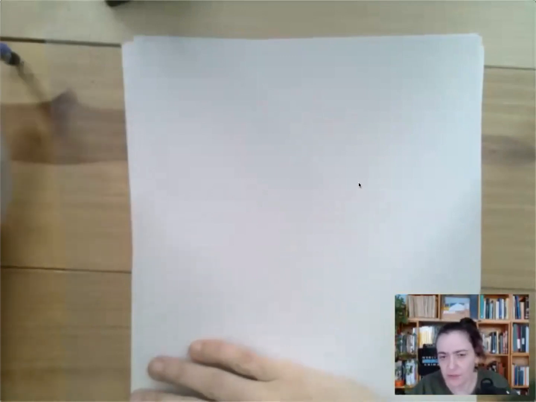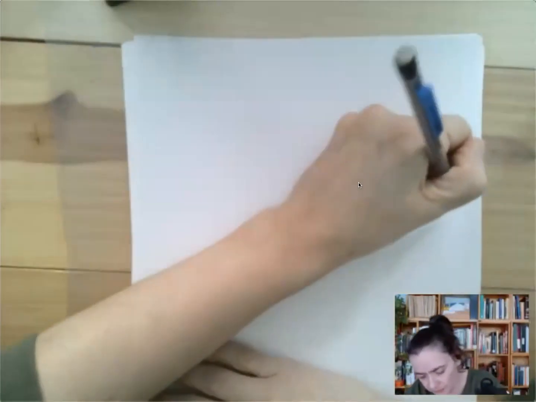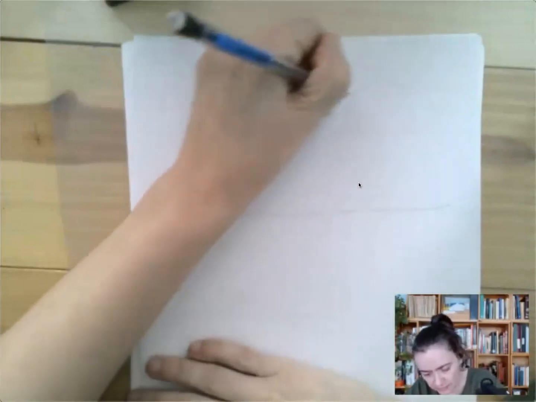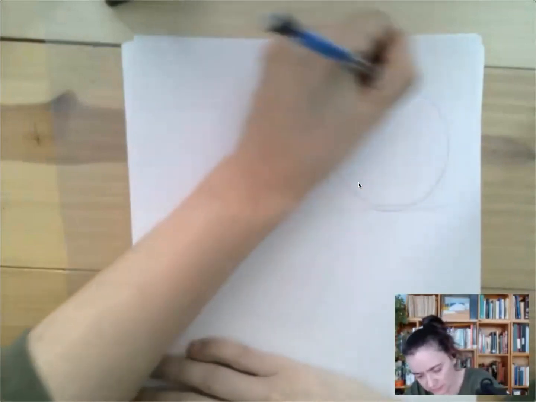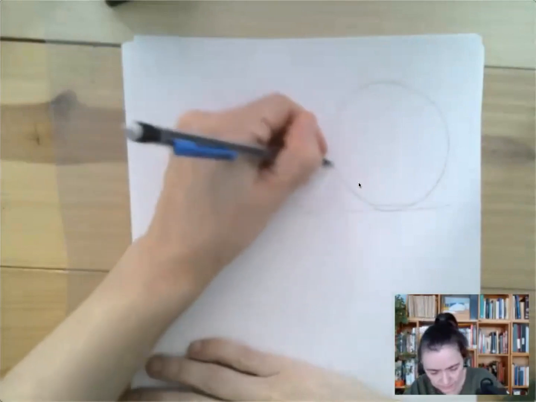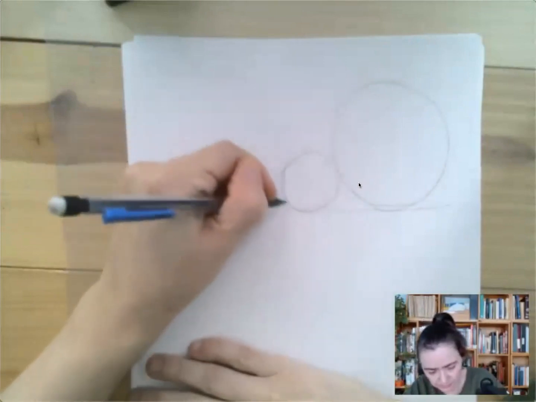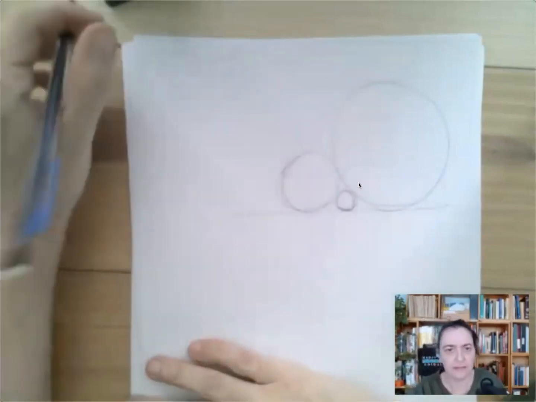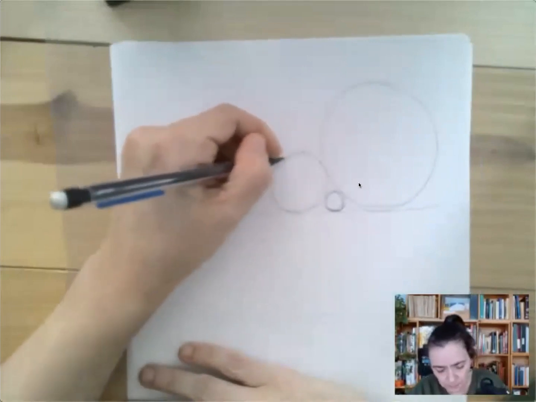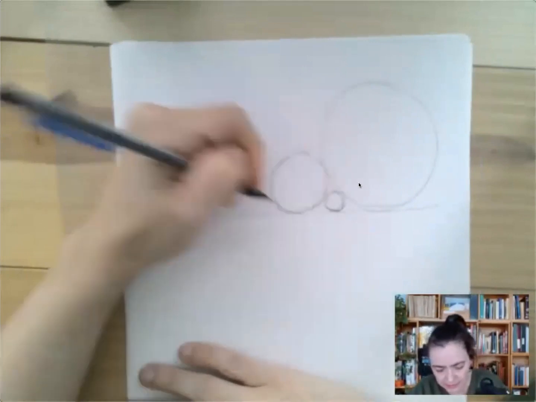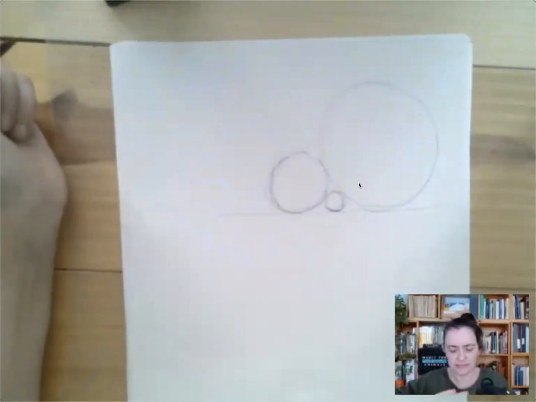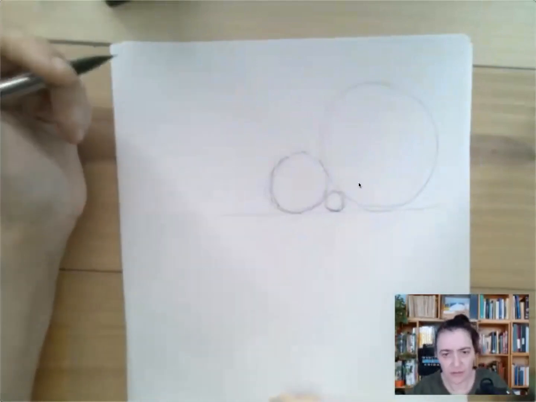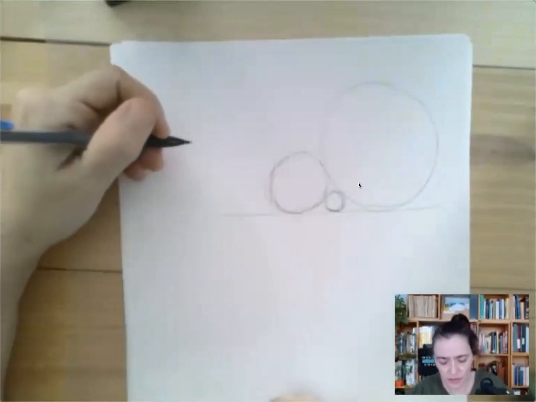So we have three spheres that are touching each other, and the two big ones, their radii are given, and we have to find the third one. So let's see. Here is the ground. Here is a sphere. Here's another one. And here is the third one. We can imagine that we're looking from this side, and then that cross section is the same as three circles tangent to each other.